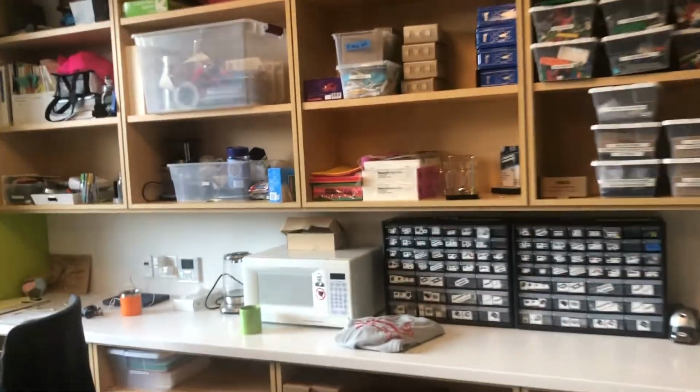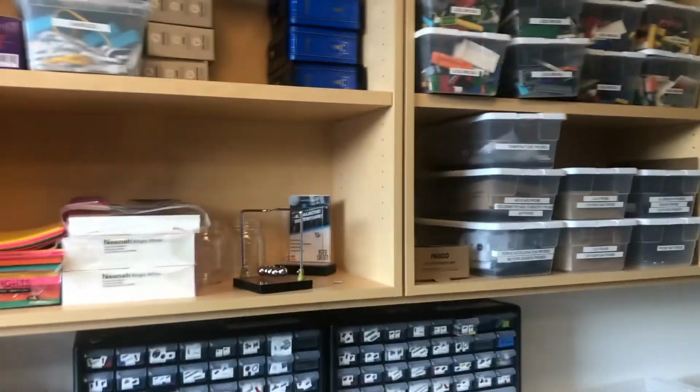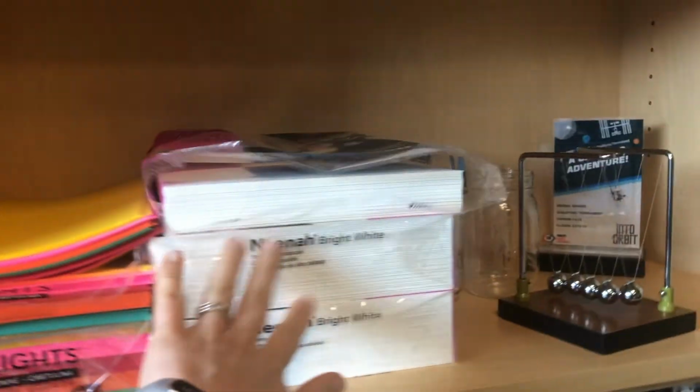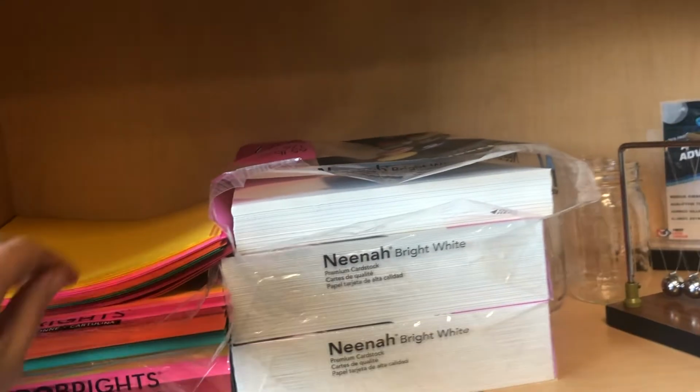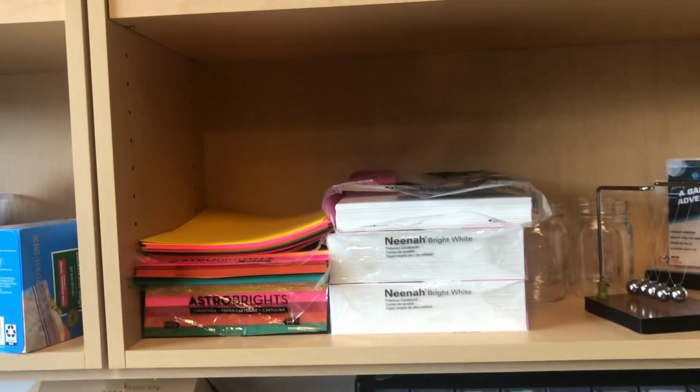You might want some thicker paper to use. I have cardstock paper. Here, let me go back so you can see where this is. Right here on this shelf, feel free to use any of this cardstock paper that you want. We have white and colored. They're the same width, so that is totally fine.